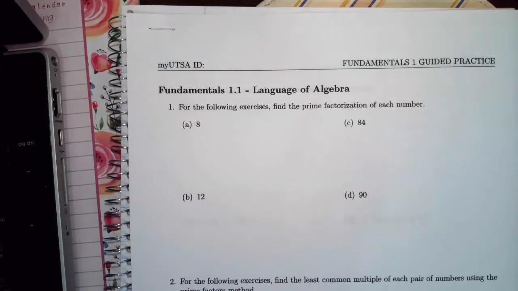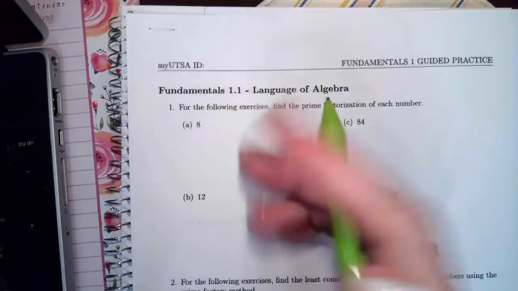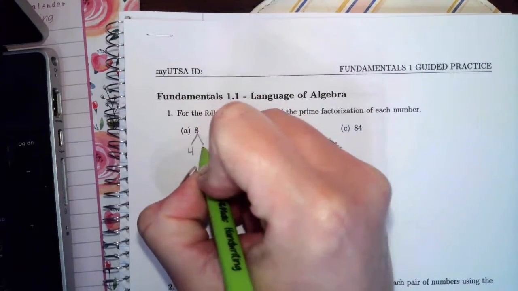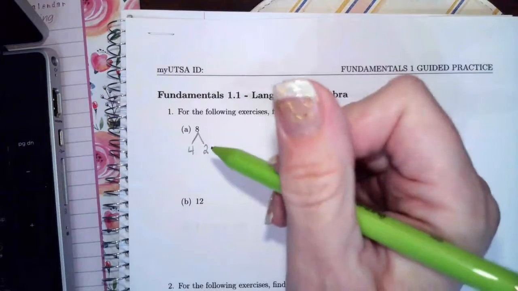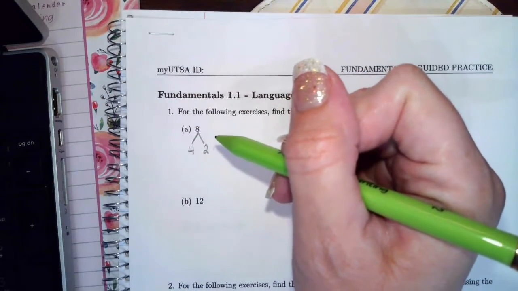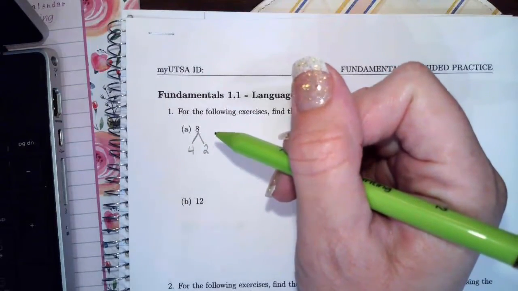So when we're looking at the prime factorization, what we want to do is just start with something familiar that we can divide. So we have an 8, and I need two numbers that multiply together to get an 8. Well, I do know that those two numbers can be 4 and 2. And it doesn't matter the order that you do it in, but what I want to keep doing is breaking down these numbers until they are prime, which means their only factors are 1 and themselves.